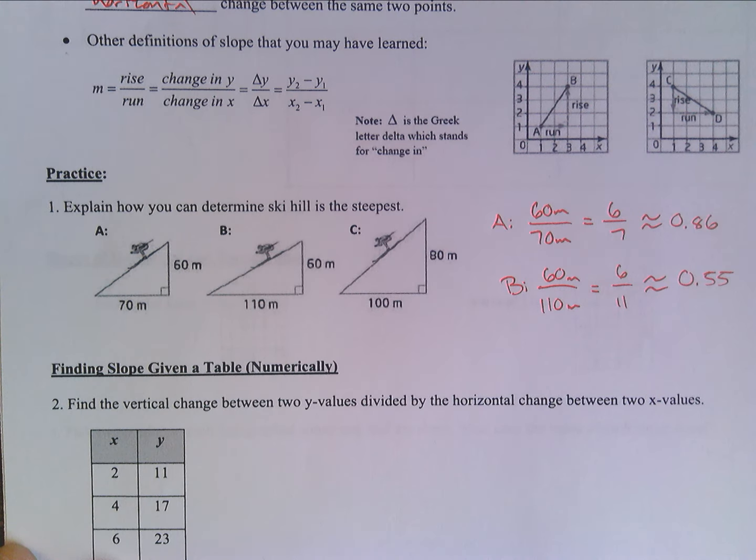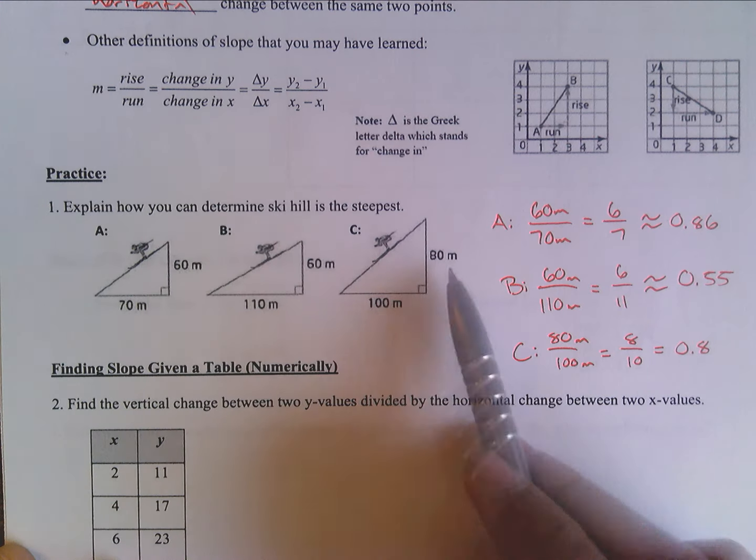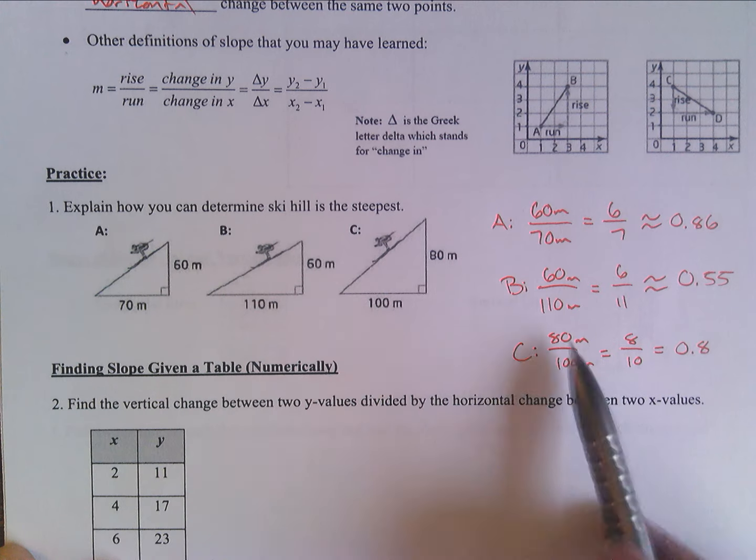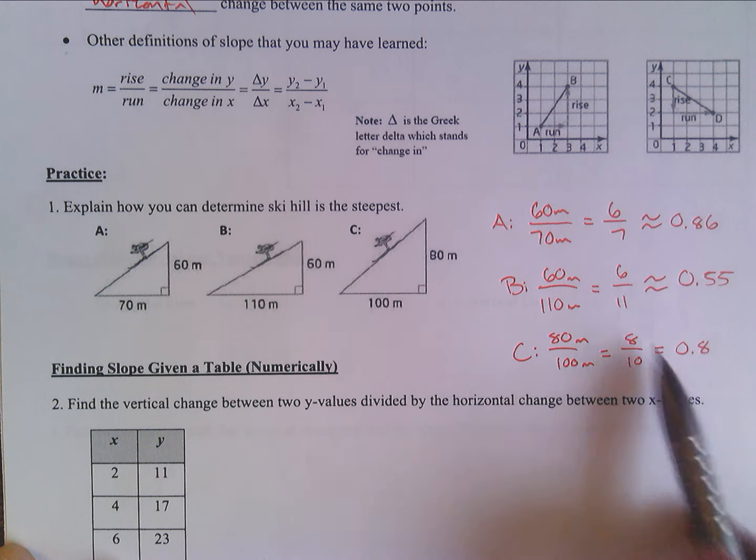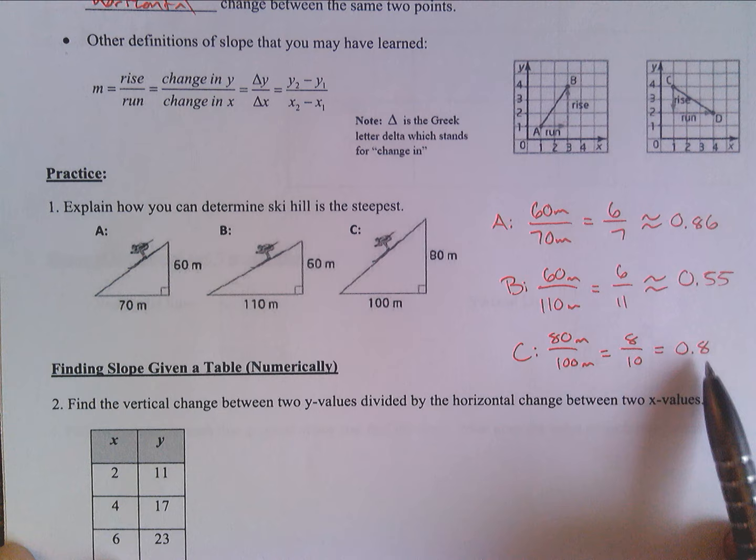Go ahead and pause the video and find the slope of ski hill C. All right, go ahead and check your work. Again, it's rise over run, change in vertical over change in horizontal. So we have 80 over 100, which reduces to 8/10, which is exactly 0.8.